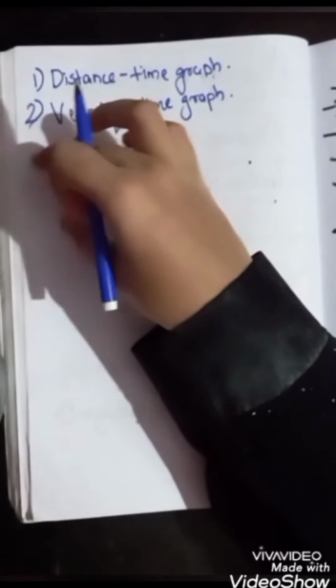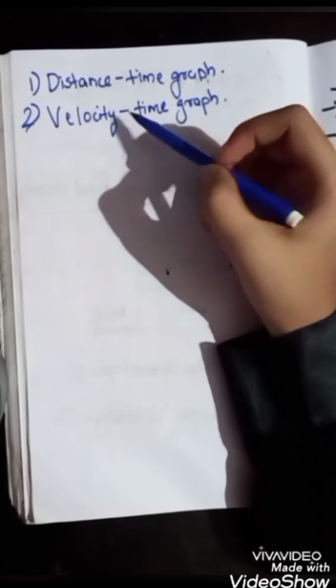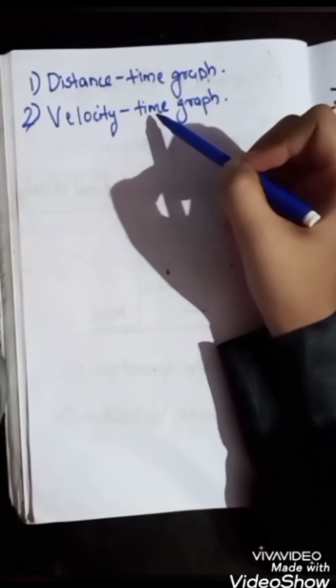You will be given some data and you have to draw the graph based on that data. The data may be related to a distance time graph or a velocity time graph.